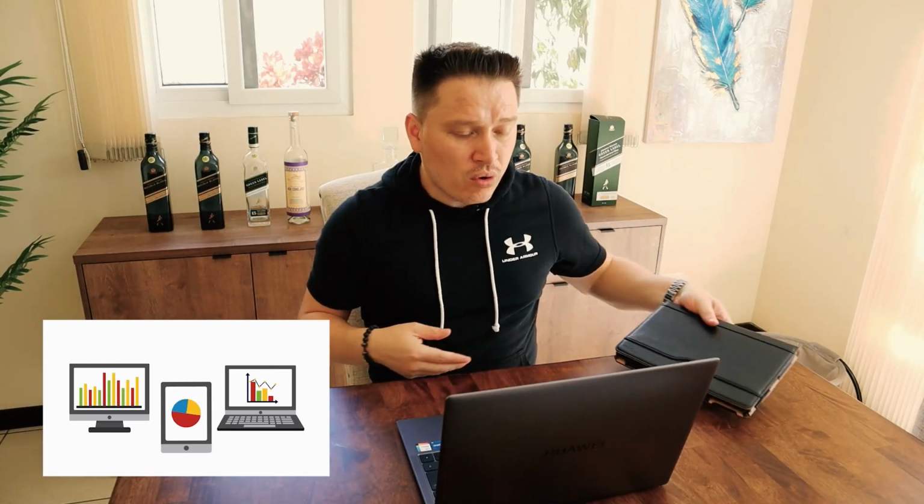But if you don't have that money to invest that much, then at least 10 megabytes per second, I think it will do the work, okay? Second thing that you need in order to start trading is a device, okay? Now, when I talk about a device, I'm talking about whether it's a tablet or an iPad or a computer or your phone, all right?